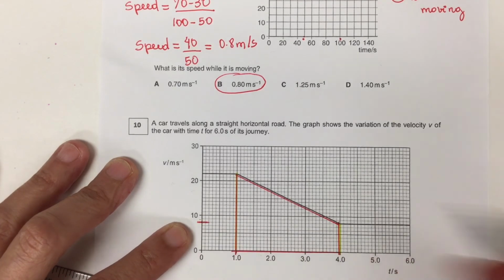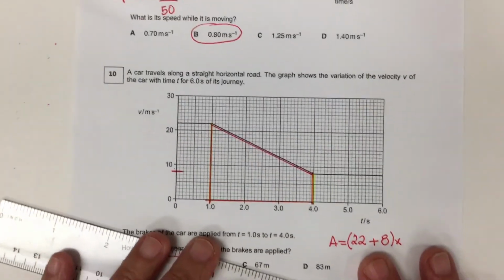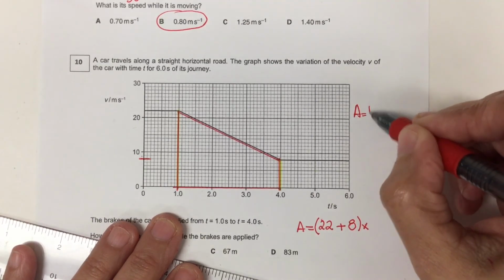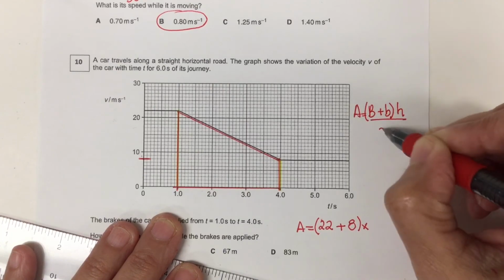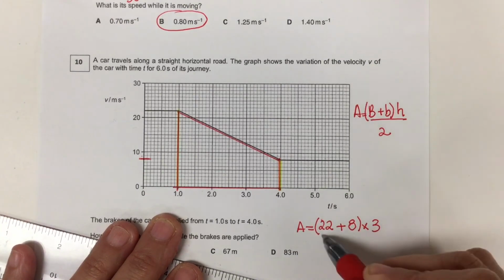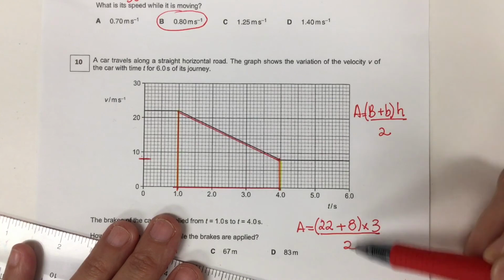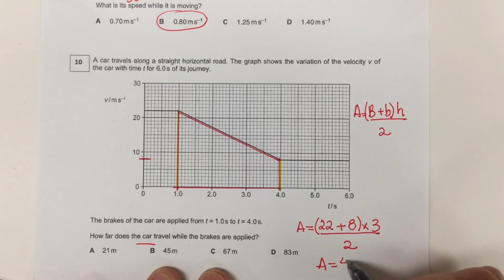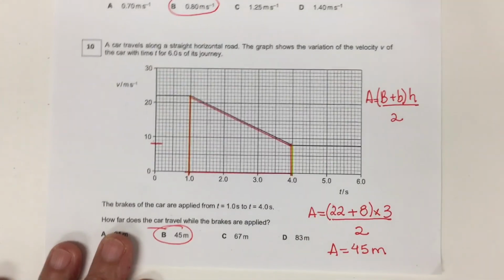I count 8, 9, 10, yes, 8. Plus 8, times the height. I'm following the formula: big base plus small base times height over 2. The height here is 4 minus 1, which is 3, over 2. So I just translated everything into this numerical value. So the area is 45 meters. So this is option B. Easy problem.